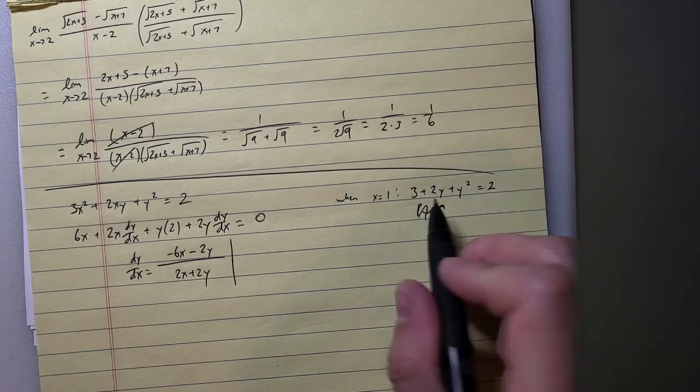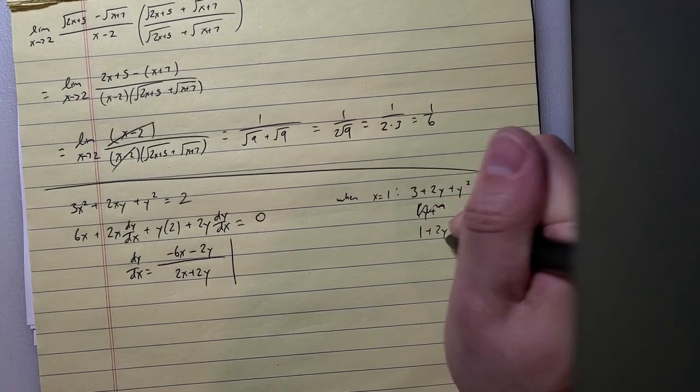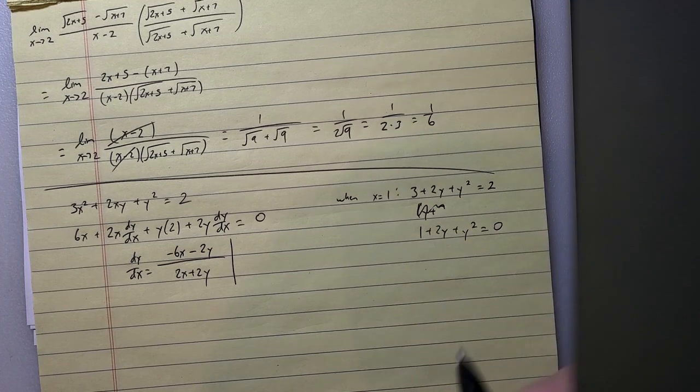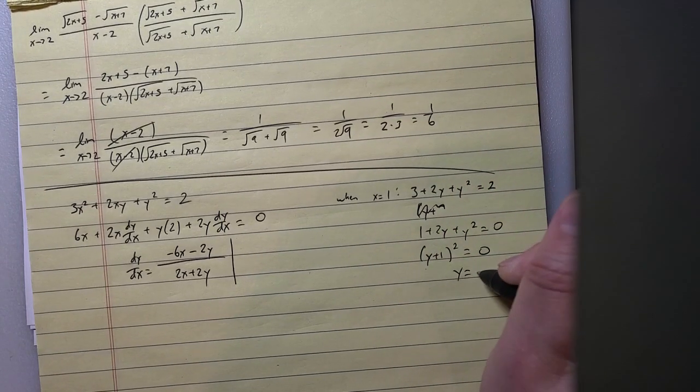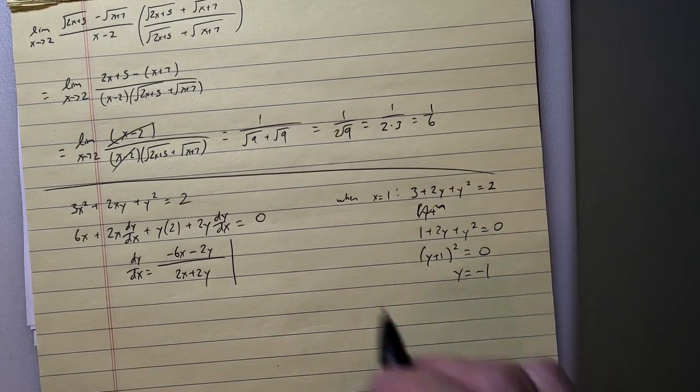Actually, you have to move this to this side first. It'll be 1 plus 2y plus y squared is equal to 0. So this is just y plus 1 squared is equal to 0. So y is negative 1. So when x is 1, y is negative 1.